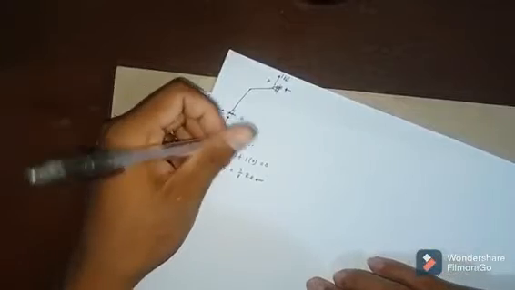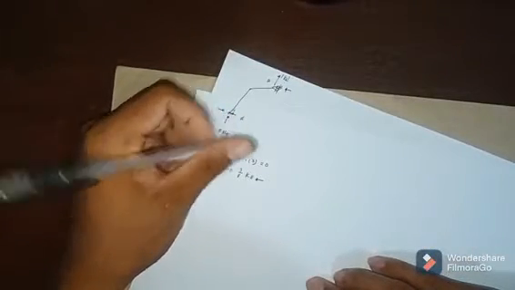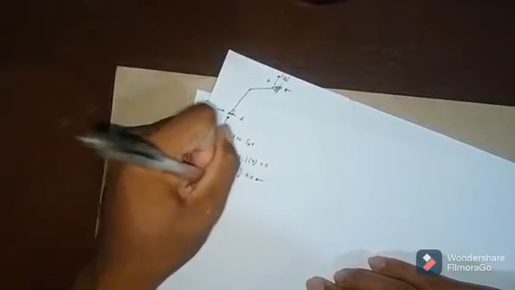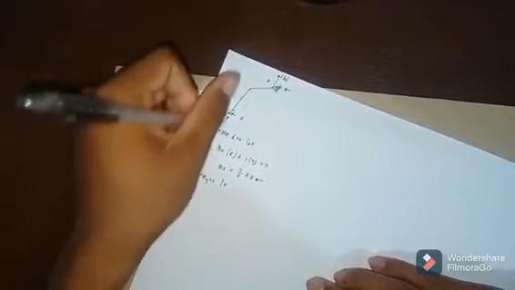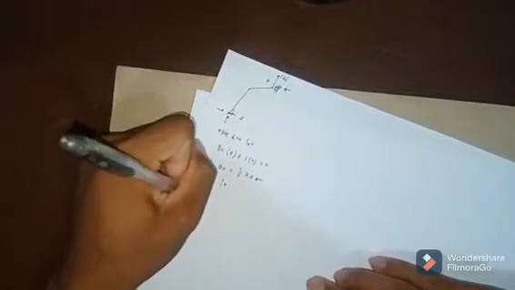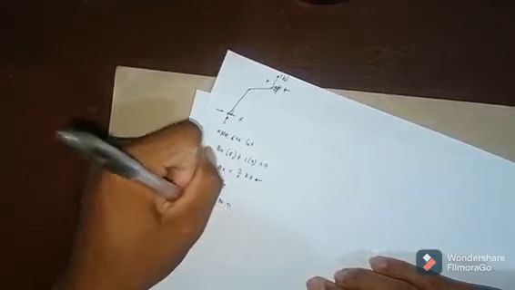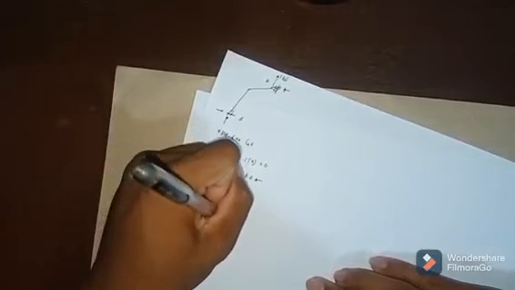So summation of forces vertical equals 0, and all upward forces are positive. So Ay plus 1 kilonewton equals 0. So Ay equals 1 kilonewton downward.